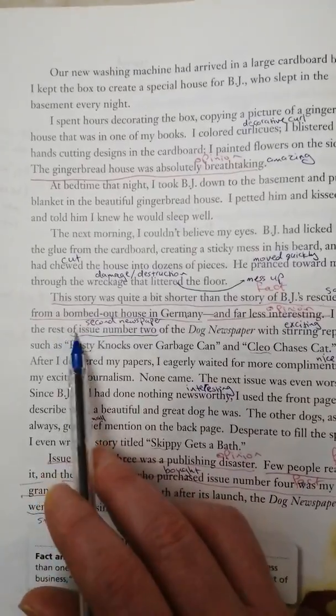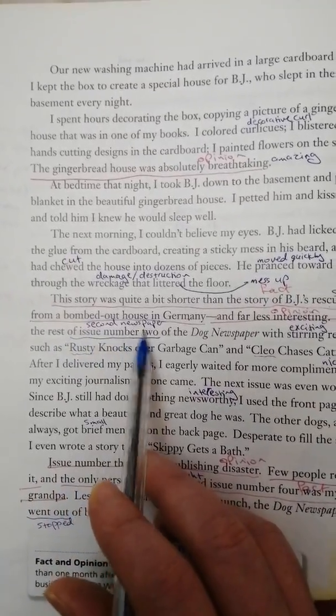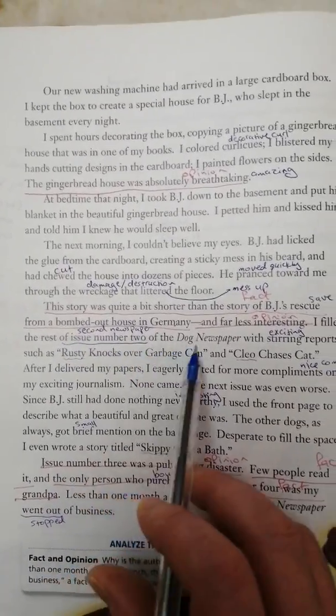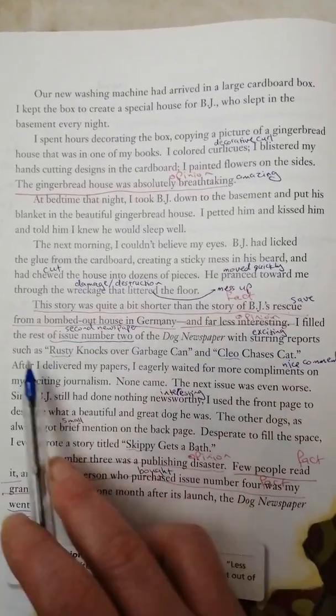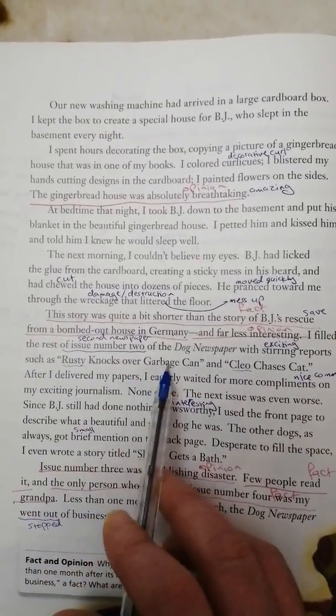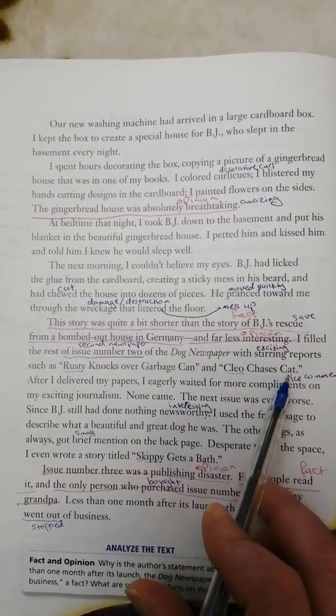I filled the rest of issue number 2, which means her second newspaper, of the dog newspaper with stirring reports, such as Rusty knocks over garbage can and Cleo chases cat.